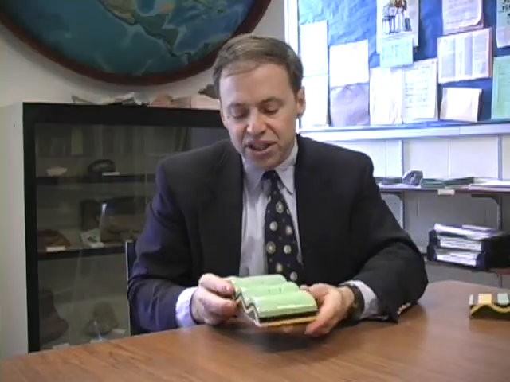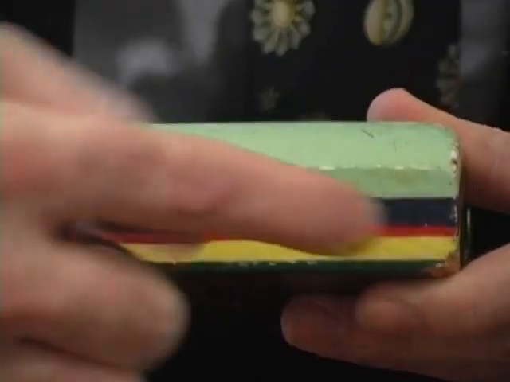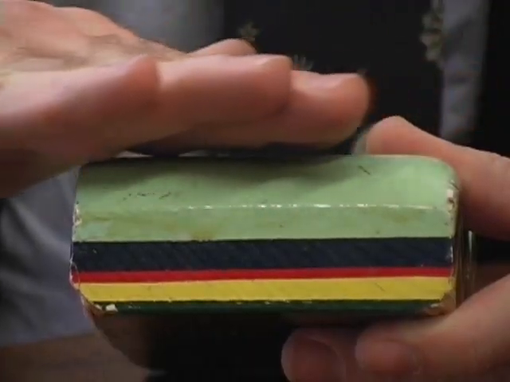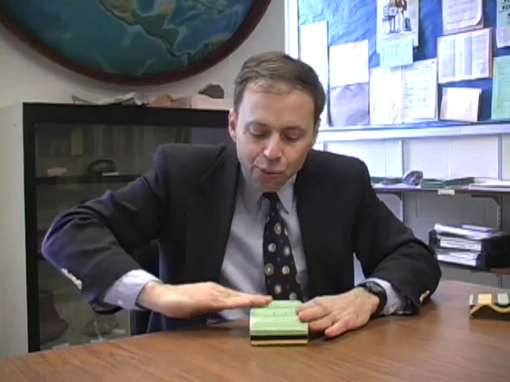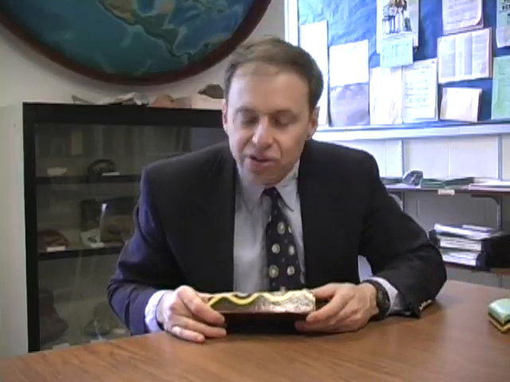If we look at the sides of this fold, you'll see they come perfectly flat across. And this means, when we look at the top, these are horizontal folds. Now let's take this same block diagram of nice folds and erode off the top surface. If we do that, we will get something that looks like this.